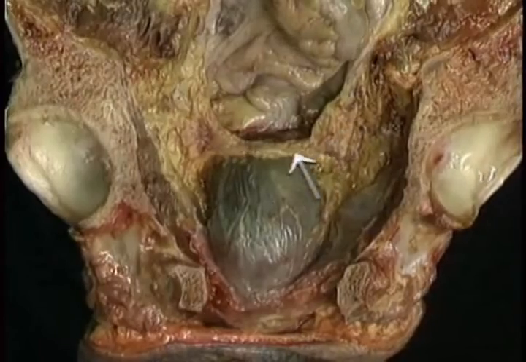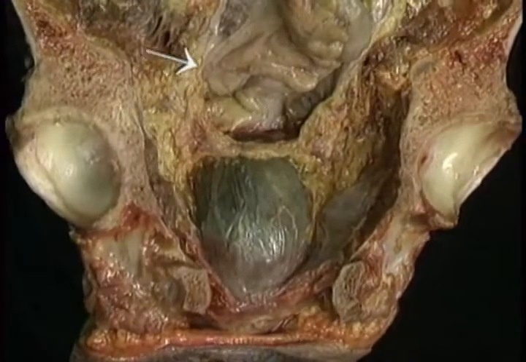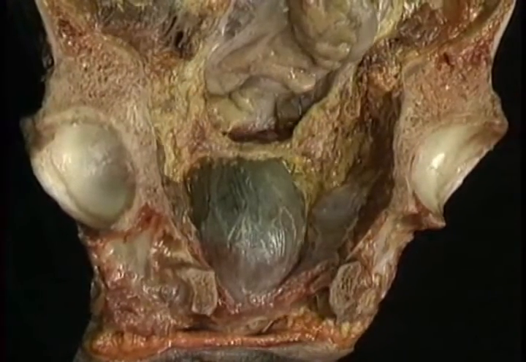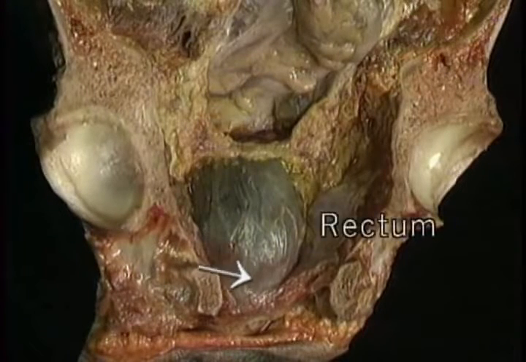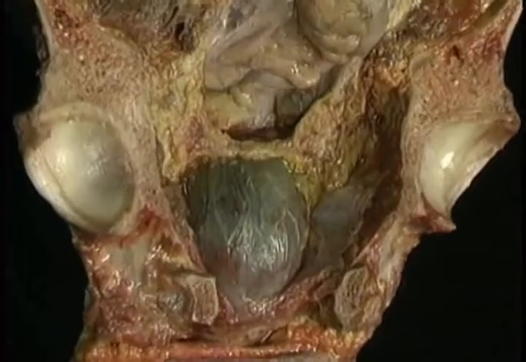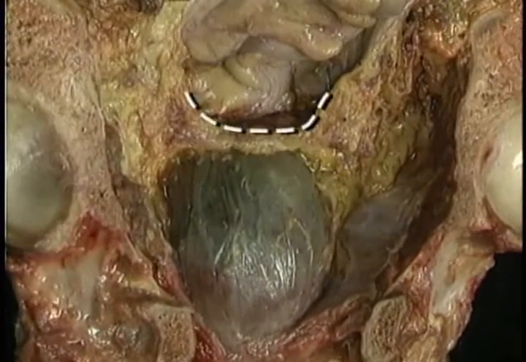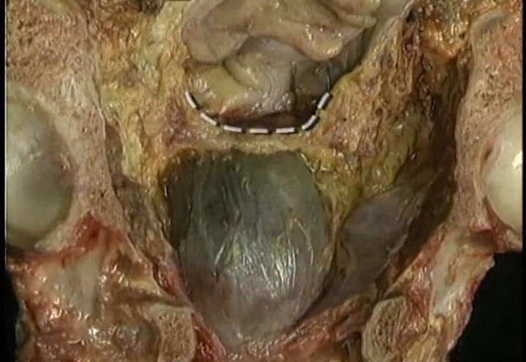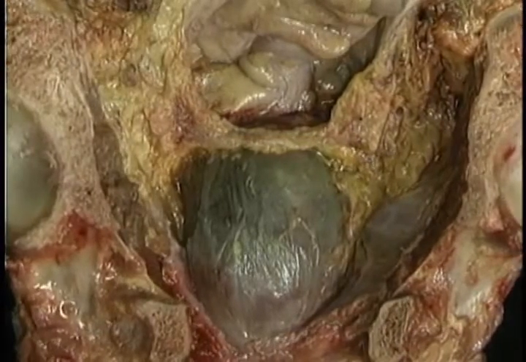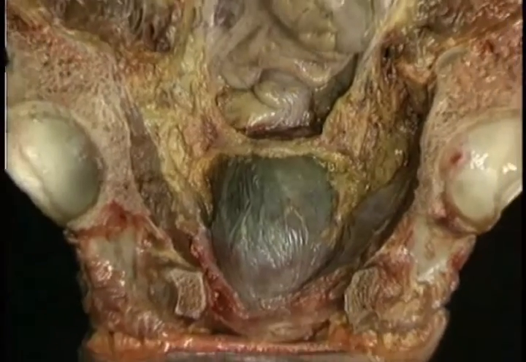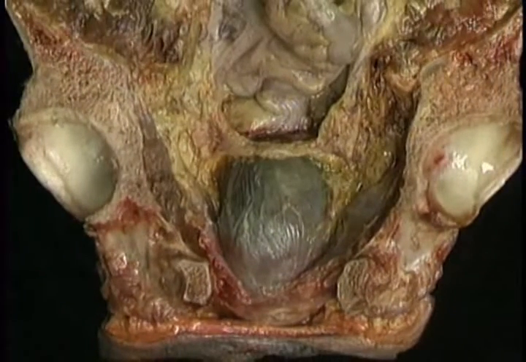Here's the cut edge of the peritoneum that lines the small upper part of the pelvic cavity. Here's the lower end of the sigmoid colon. Here's the rectum. From here, the peritoneum that covers the upper part of the rectum sweeps forwards, leaving most of the rectum with no peritoneal covering. We'll come back to this view in a minute.